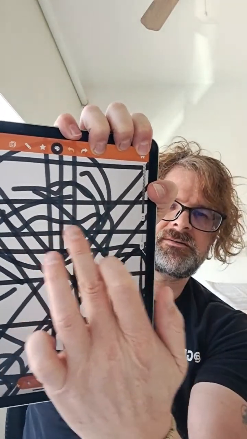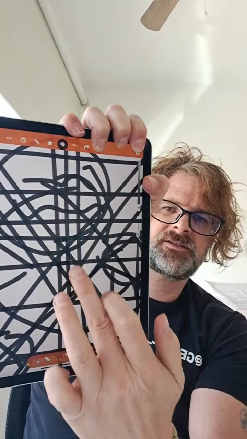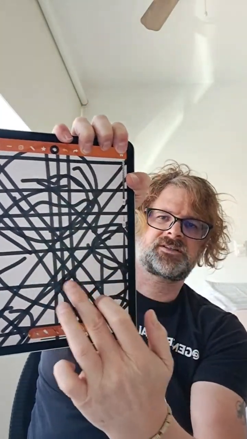Intelligent. See the eyes? There's the eyes. There's the face. There's the structure. There's the design. You see the arms?